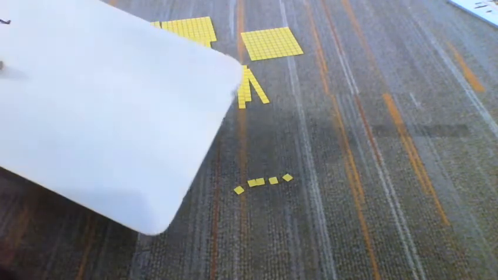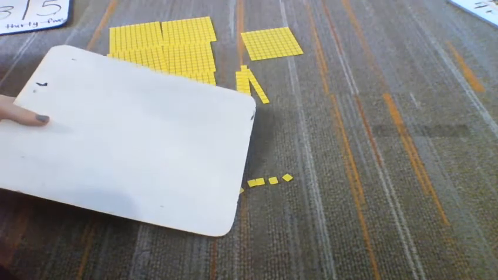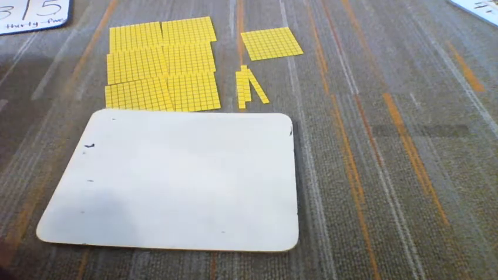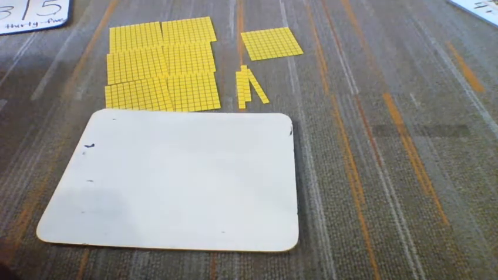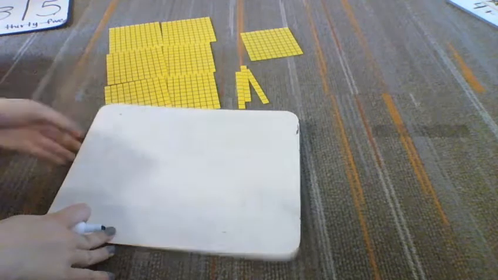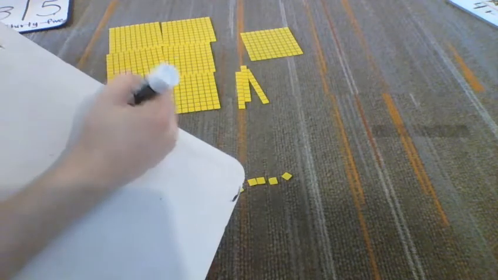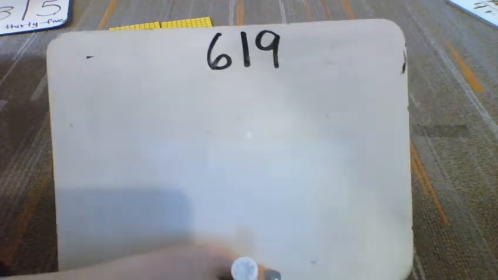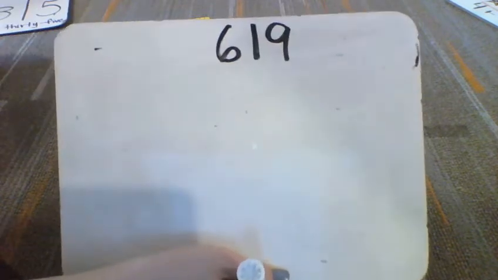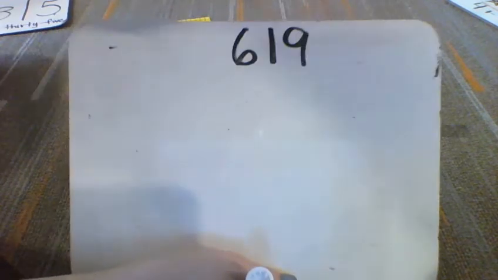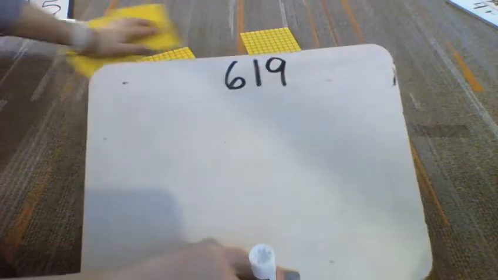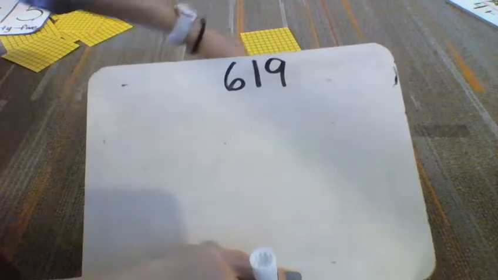So for this one, it gives you a number again at the top, and it says, what is the value of each digit in the number 619? So it gives you 6, 1, 9. It wants to know what's the value of each digit. This is a 3-digit number. 1, 2, 3. There's 3 digits in this number. So let's go step by step to figure this out.